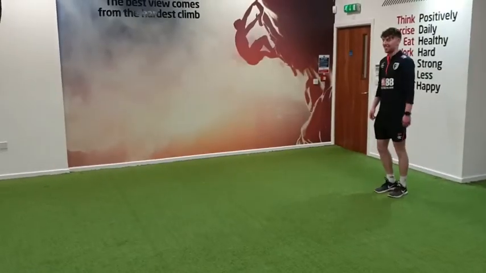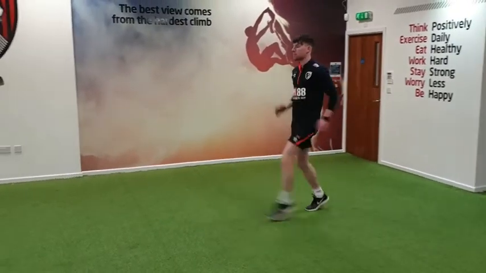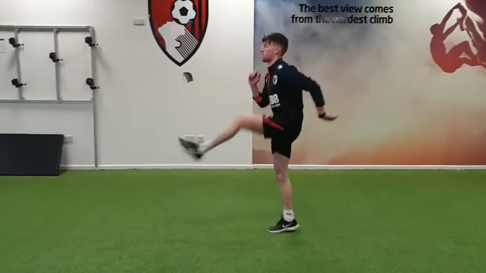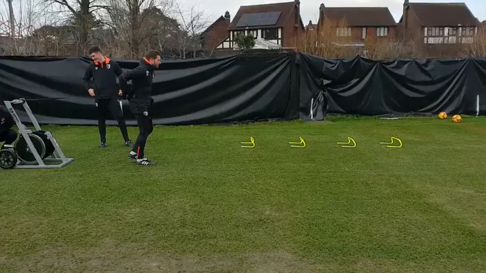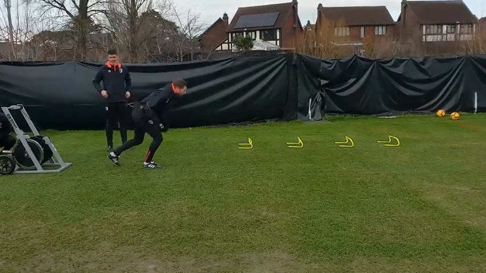The A skip was implemented to improve the athlete's skill and coordination with quick ground contact times and high triple flexion. The B skip was also implemented to improve the rhythm and the pawing back motion from high hip flexion to hip extension.